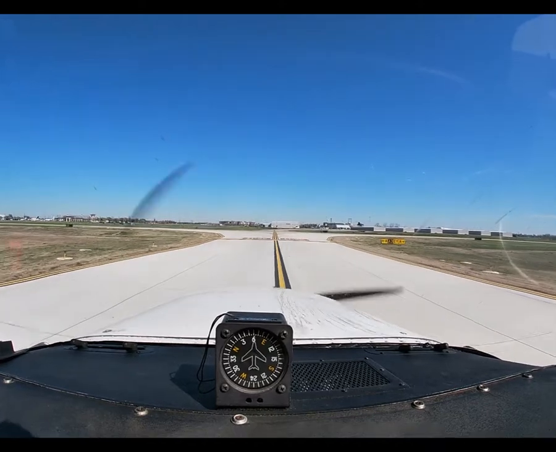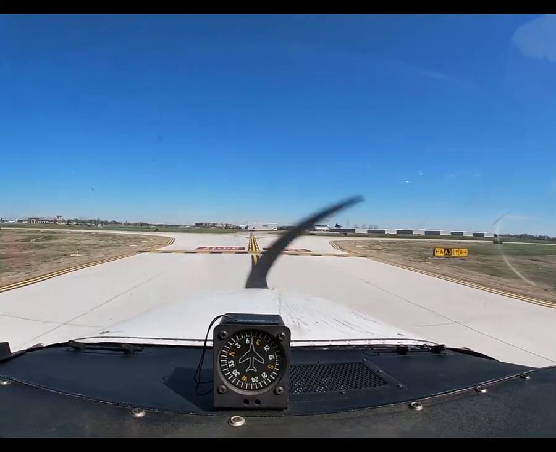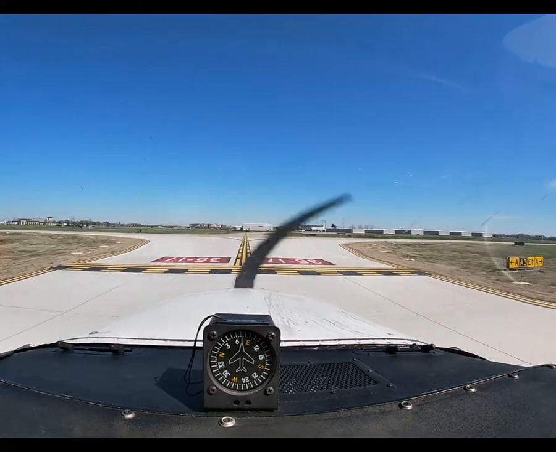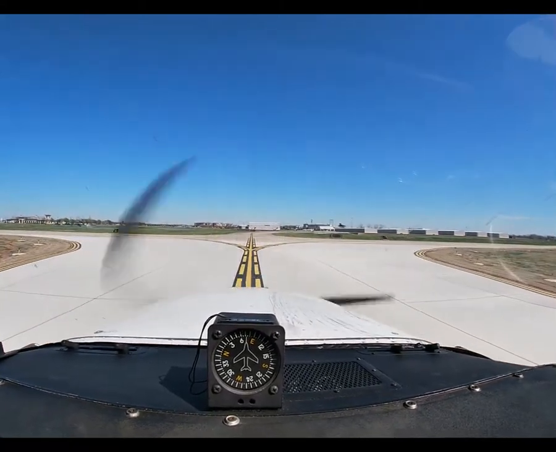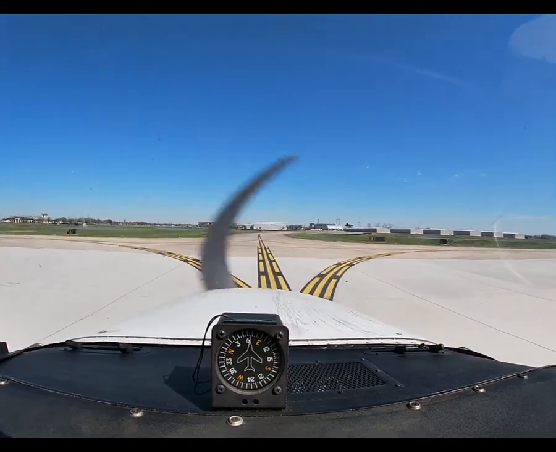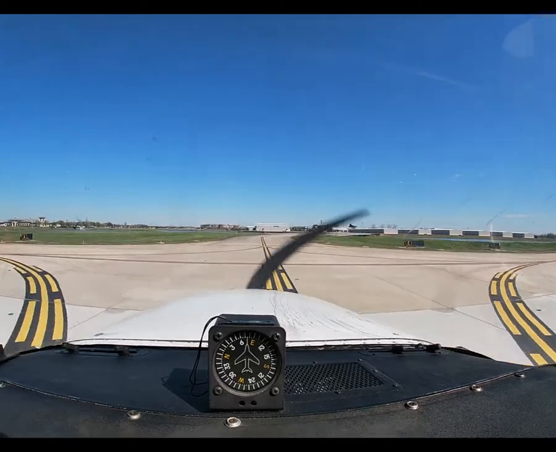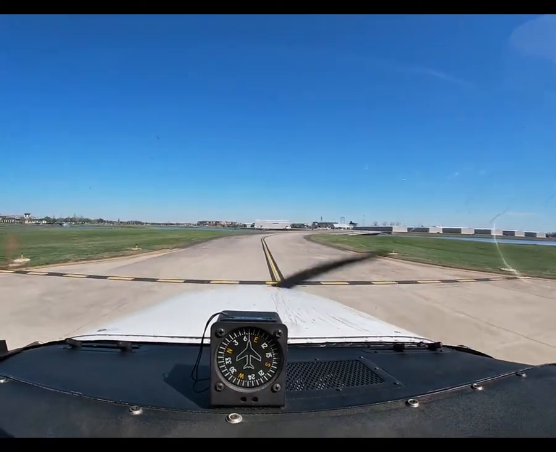Sugar Land Tower, Cessna 172 Charlie Yankee is exiting the runway. Charlie Yankee, taxi to parking, monitor ground on the way. Alpha 3 to parking, monitor ground, 4 Charlie Yankee.